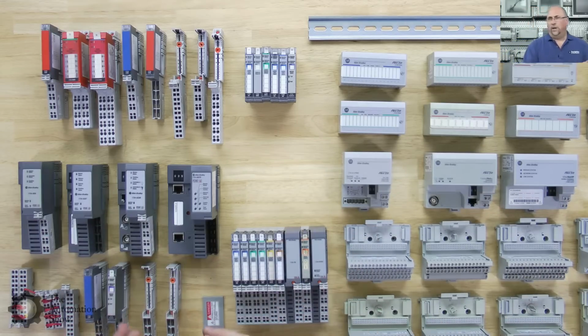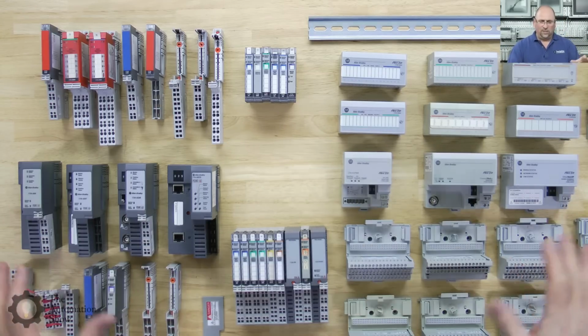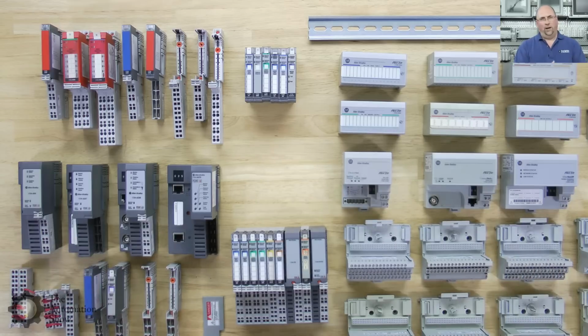When it comes to PointIO, the only thing we can use it locally with is like a Compact Logics L1, like an L16 or L18. I think the most you can have is 8 local expansion modules. So a far cry from 30 modules. So for all intents and purposes, these two lines are designed to be distributed I/O, and they're not designed to be local I/O.